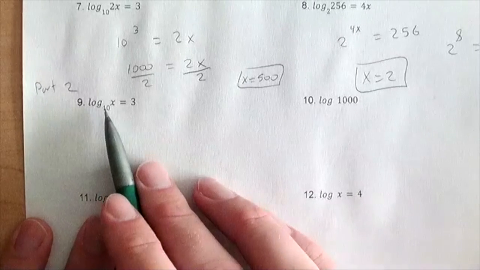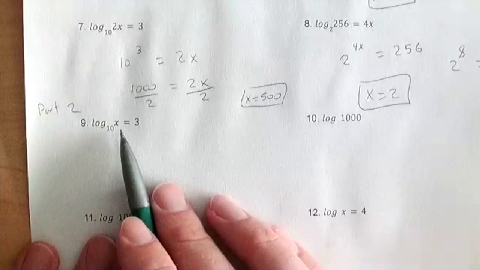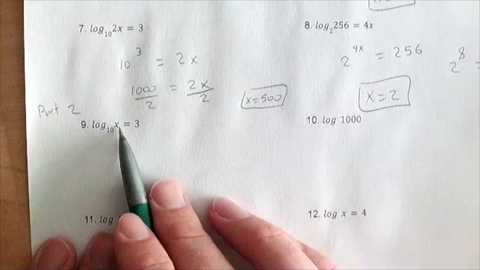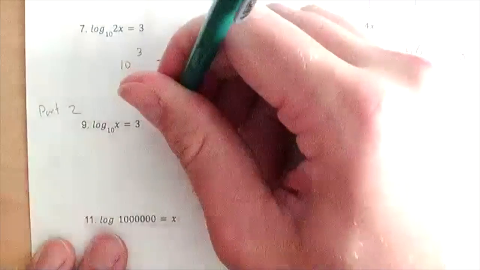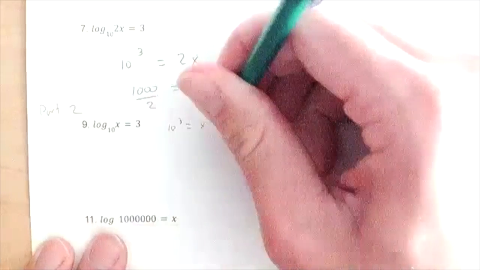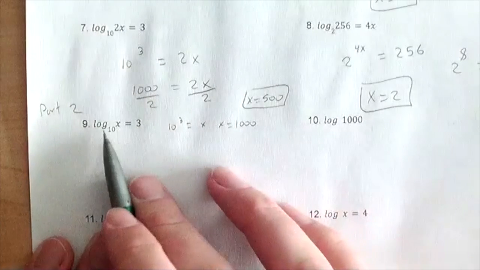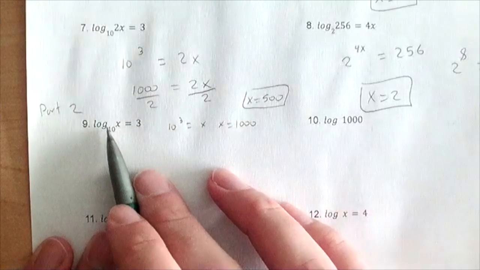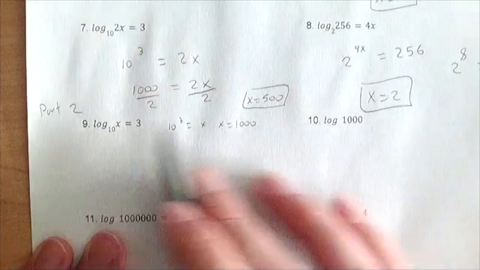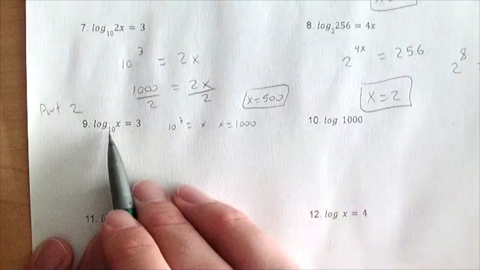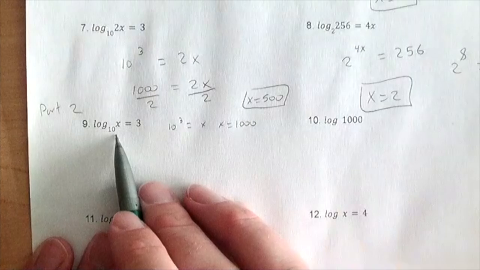This question, we see log base 10 of x is equal to 3. Very similar to the ones that we did before. We know that it's going to be 10 to the third is equal to x, which makes x equal 1,000 here. And maybe this isn't even properly explained, but the big idea is that the implied base number, if you don't see one, is 10.